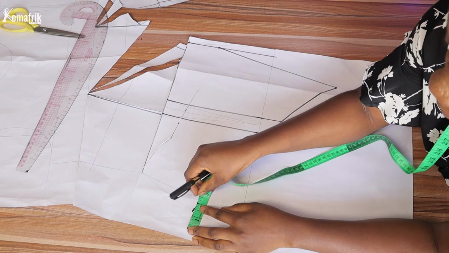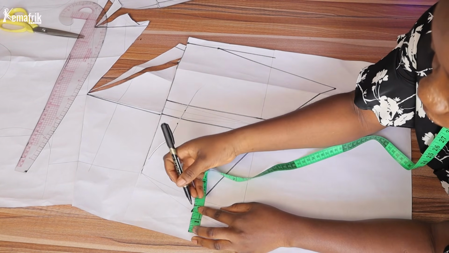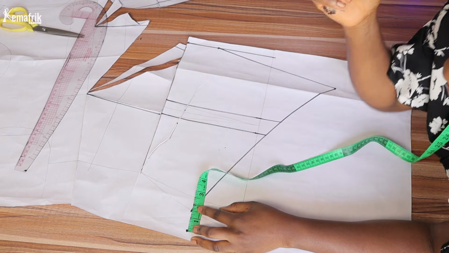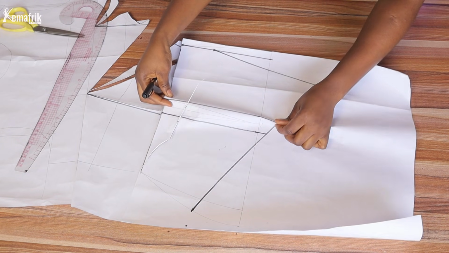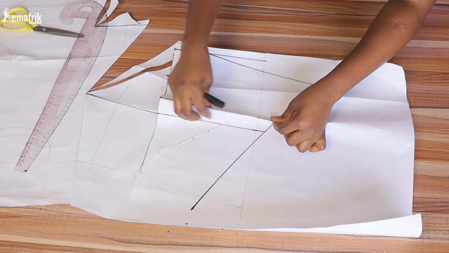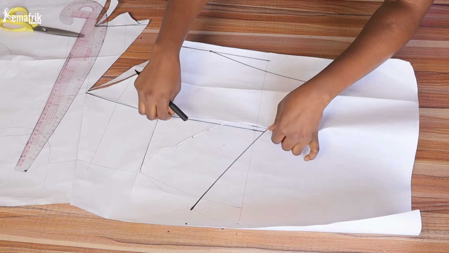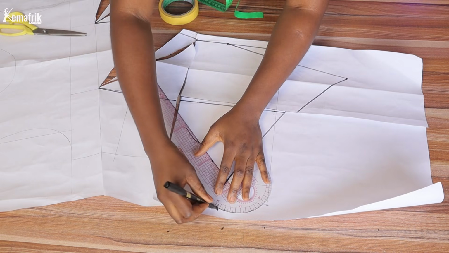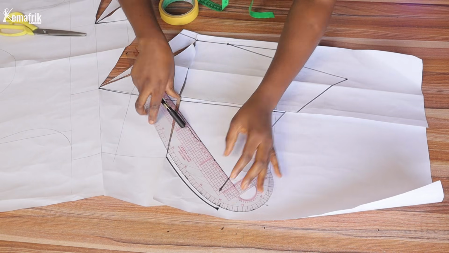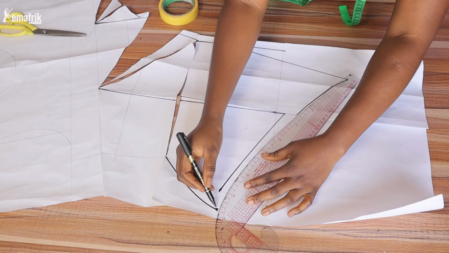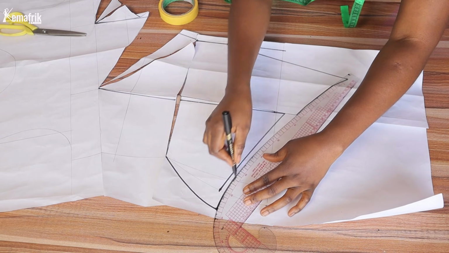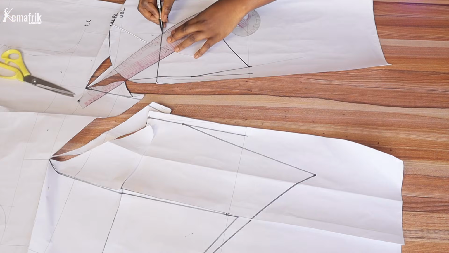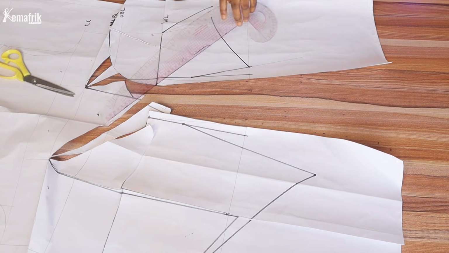Now on the hem of this pattern, I am adding a 1-inch ease allowance, kind of an excess for that part of the pattern. But before then, let's close up this side of the dart. That's the extension of the waist dart right there. And now I'm redrawing the side from the hem of the pattern to the waist, and also redrawing the hem on this side of my pattern. I'll be repeating the same process on the left side.